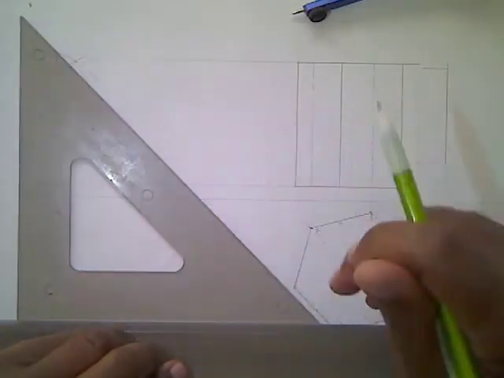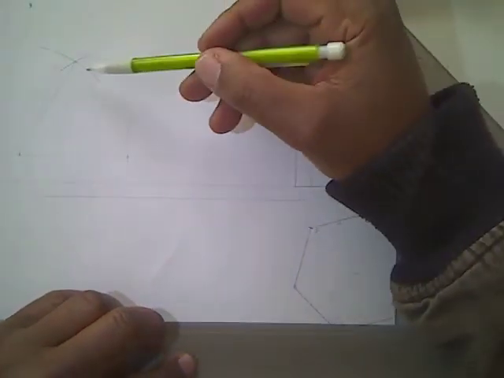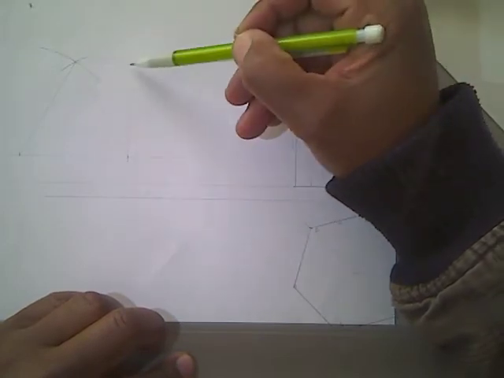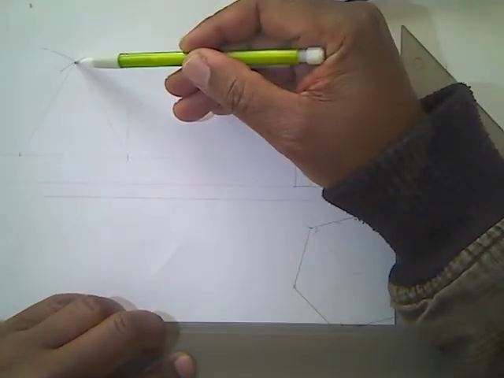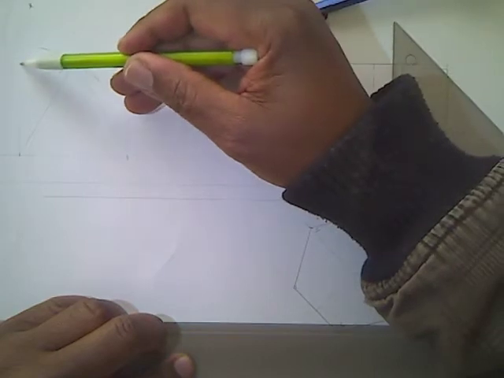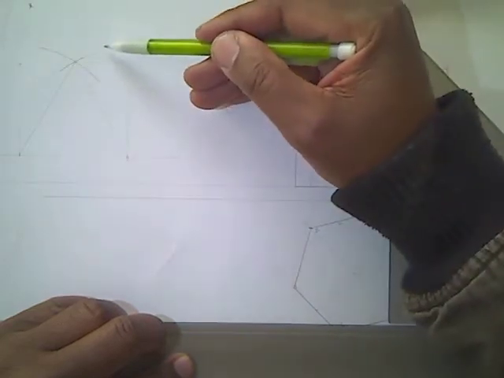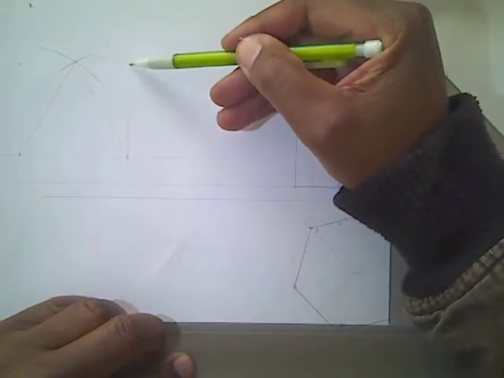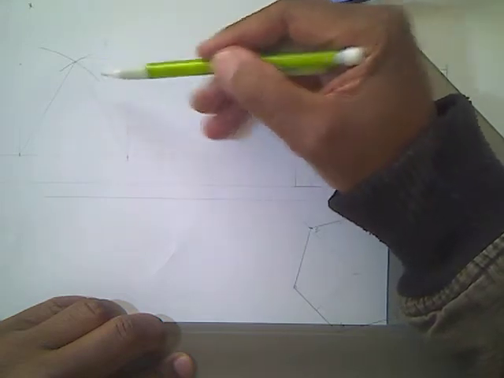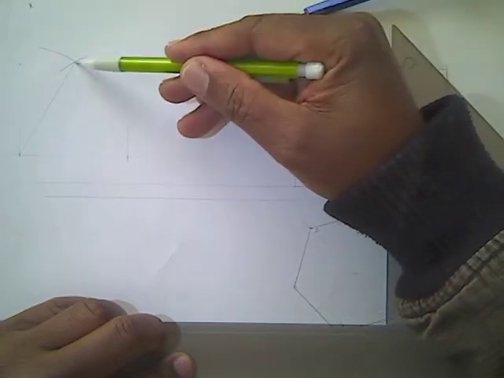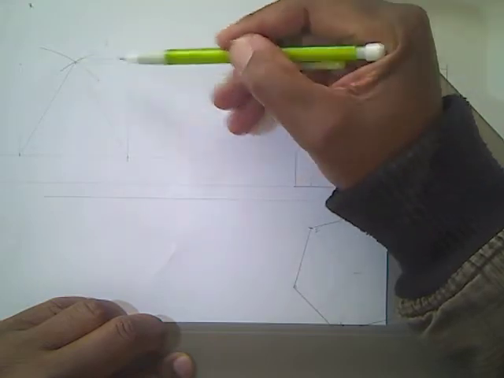That might help you. This distance from here to there is the same distance as from here to there. But when viewing it from the top, you will see this distance will look like as if it is this length. You agree with me?